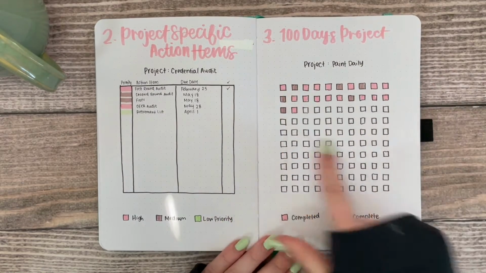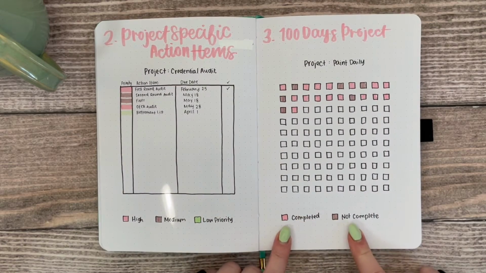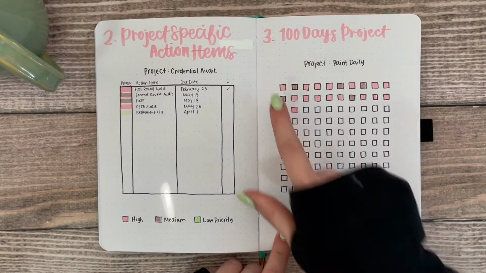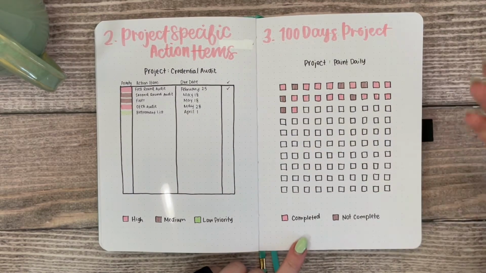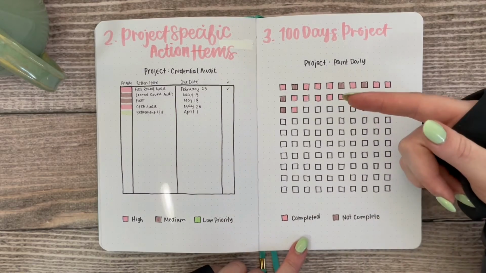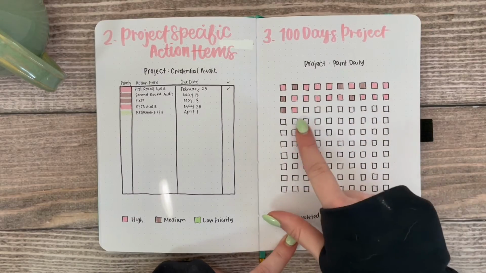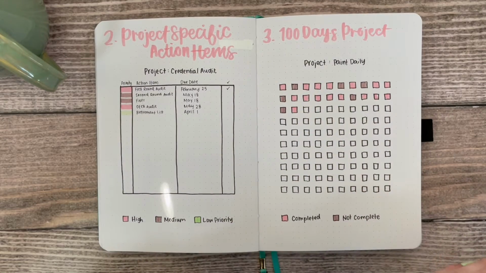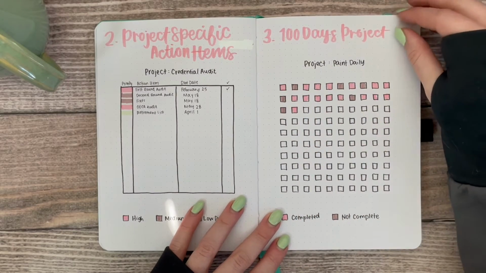So I have these 100 squares, and then I just have a very simple checklist where it's completed and not complete. So I just went across here, and every single day that was completed, I marked in. And so the idea is if you do want to complete the 100-day project, even after the 100 days, you would count how many non-completed days, and then you would just add that to the end of your tally. So that is the 100 days project.